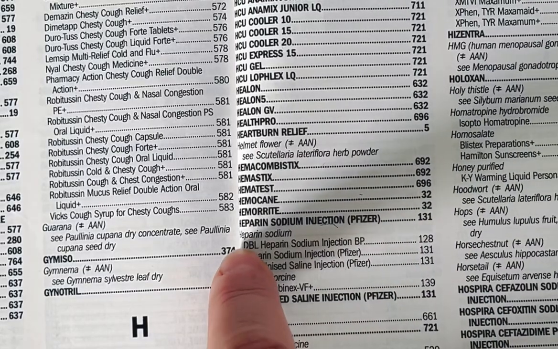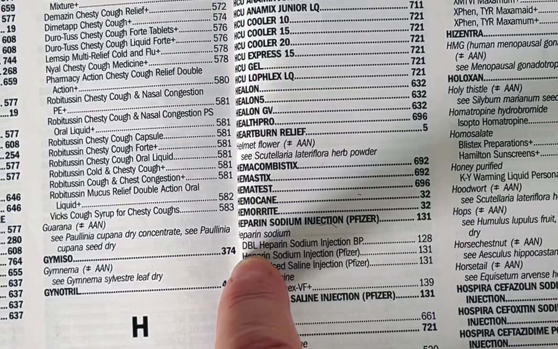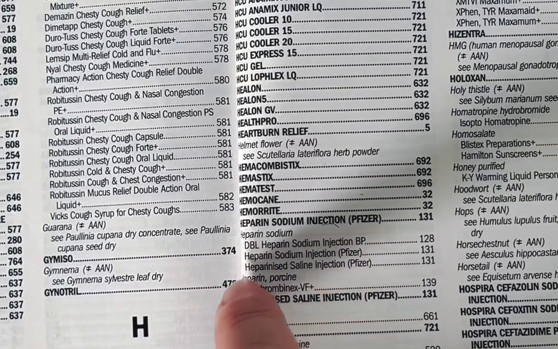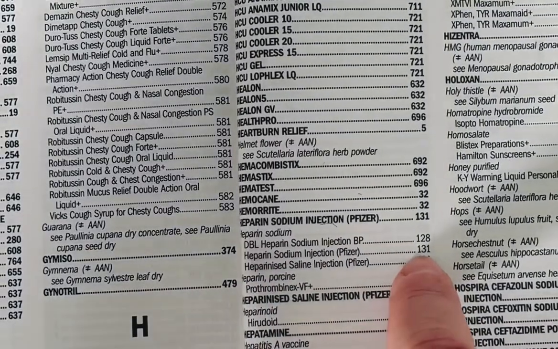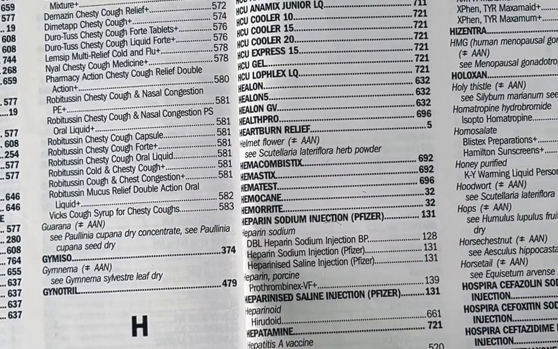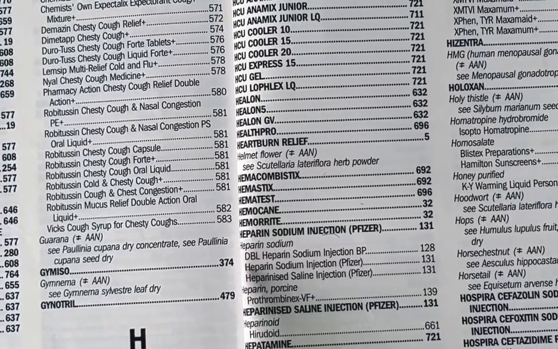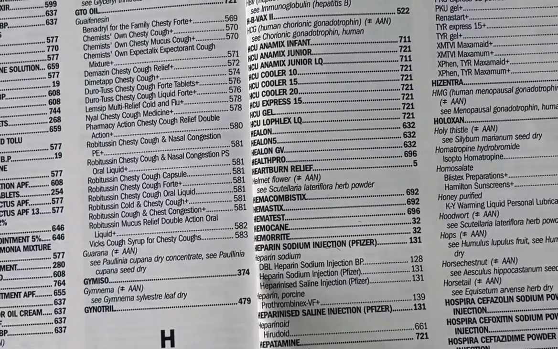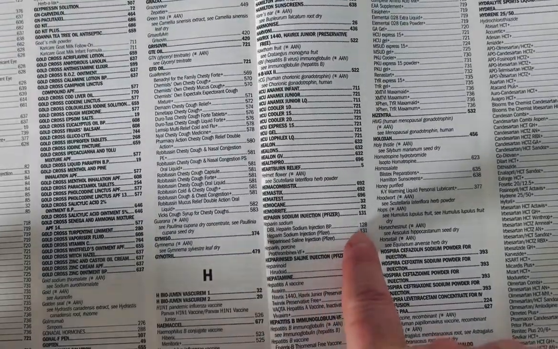But they need to look below that and see the generic name, heparin sodium, and we have a few different brands that then come up. So you've got DBL heparin sodium, and you've also got your heparin sodium injection Pfizer. So then students need to realize that heparin's not just going to be on 131, it's also going to be on 128 as well. And I guess that's the first thing that I see many students struggling with, is that they don't realize that the heparin that we're looking at is also going to be on a couple of pages.